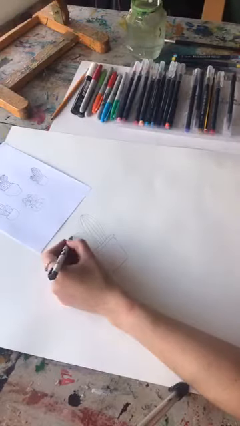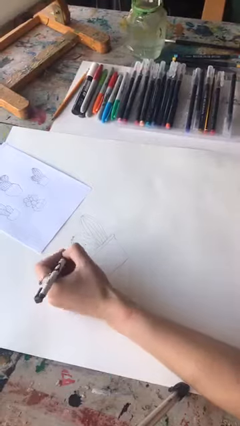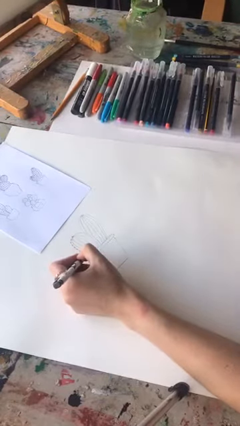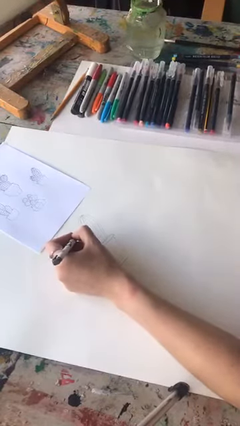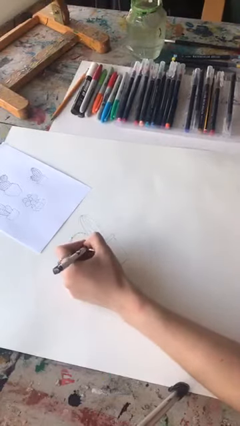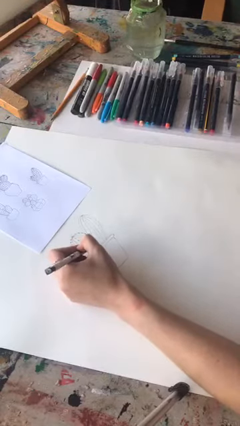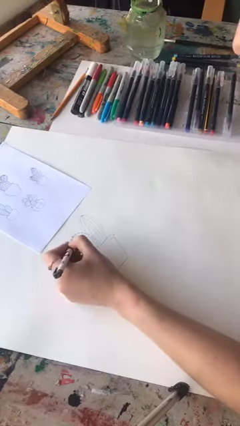And then just add your crosses in again. You can go over this with a thicker pen later on if you want to just give it a little bit more definition as well.